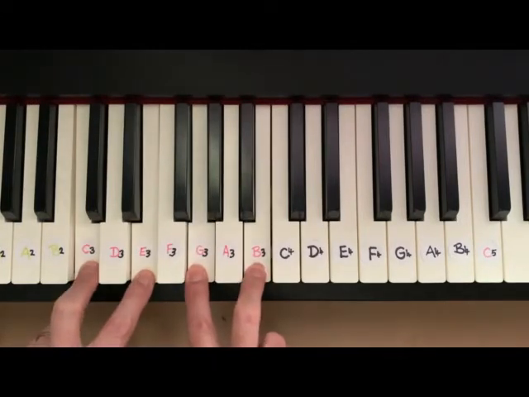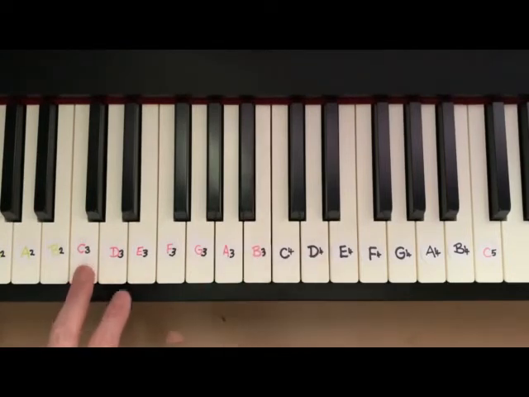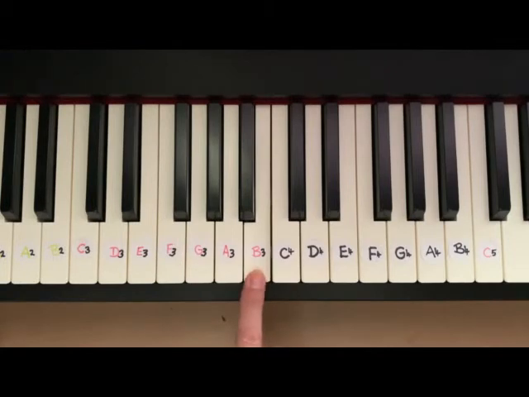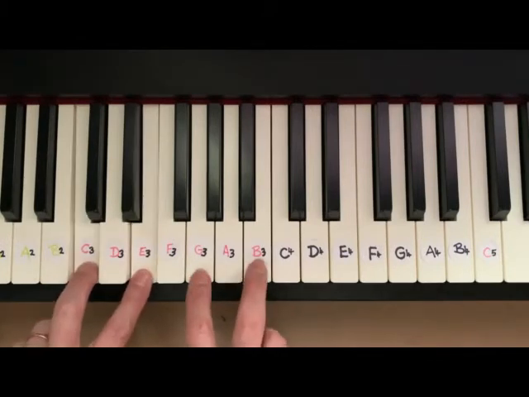It's got a lot more subtlety and a lot more colour to it, and that's because we've added the next step in the harmonisation, which is the 7th note. 1, 2, 3, 4, 5, 6, 7. And the 7th note always sounds a bit unstable, really wants to go up to the next note, which is the root note again. So we have C, E, G and B.